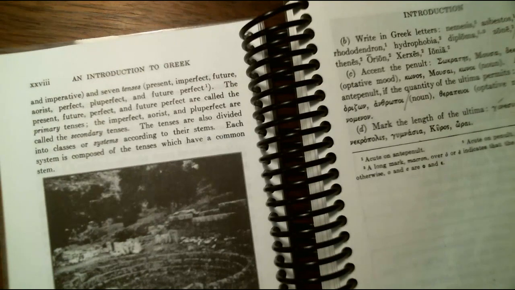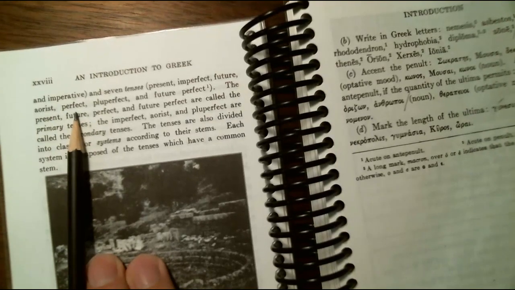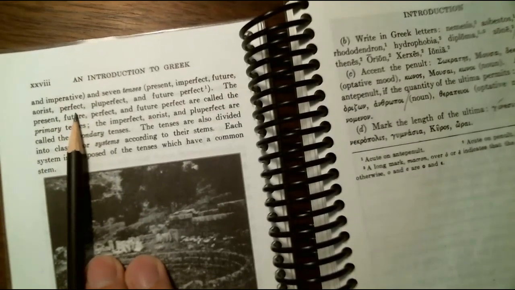It's without boundary stone. Perfect means something that started in the past, but the effects are still being felt now. So I have been teaching lesson 2 of Greek. I'm still doing it now. The effects are still happening now, right?